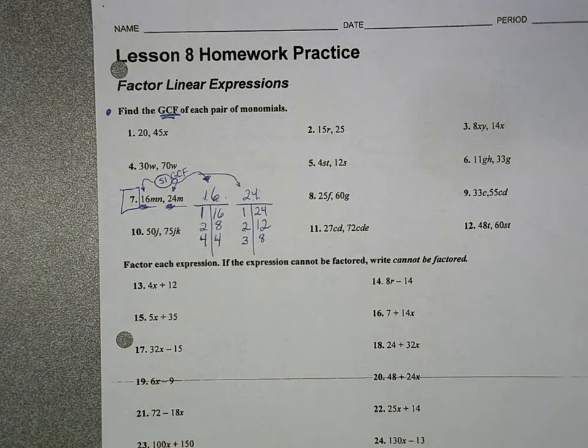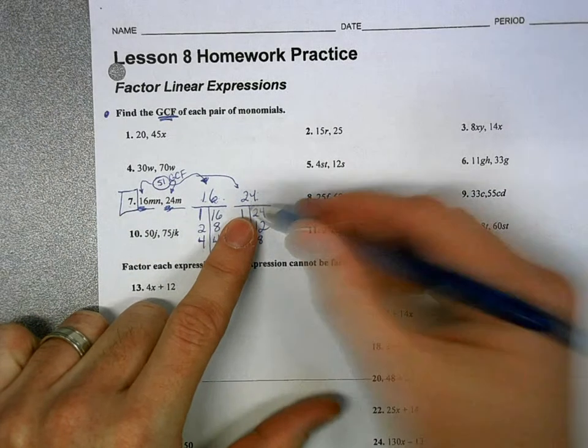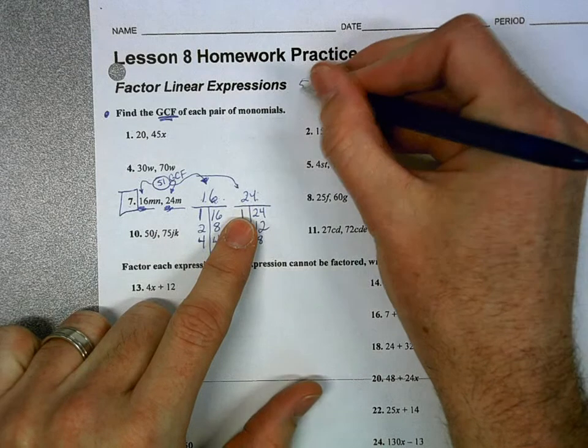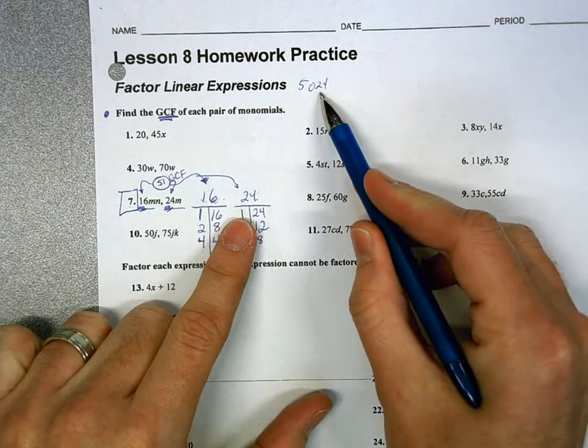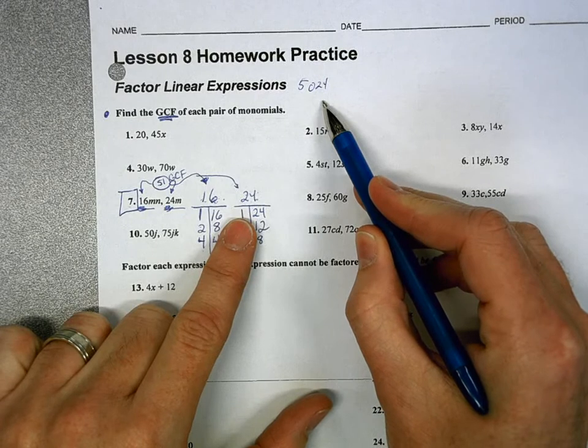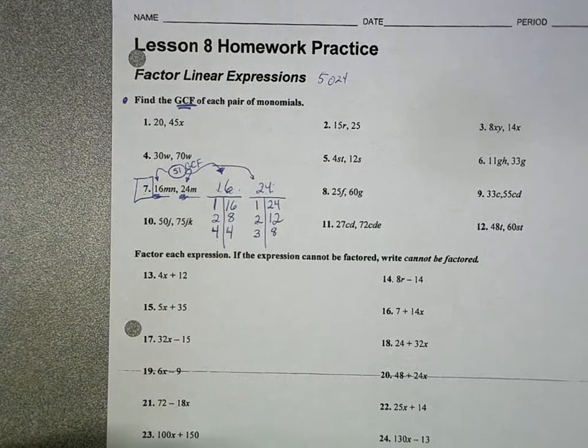Now, 4. The divisibility rule of 4 is if 4 goes into the last 2 digits, then 4 goes into the bigger number. Well, here's the problem with this. 24 is the only 2 digits. That only works if you're doing something like 5,024. You go, oh, 4 divides into 24, so 4 goes into 5,024. Now, with smaller numbers, here's usually the best way to do it.